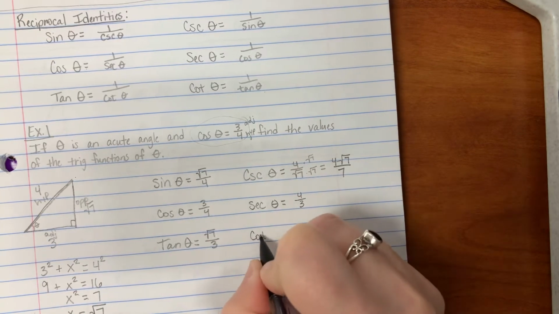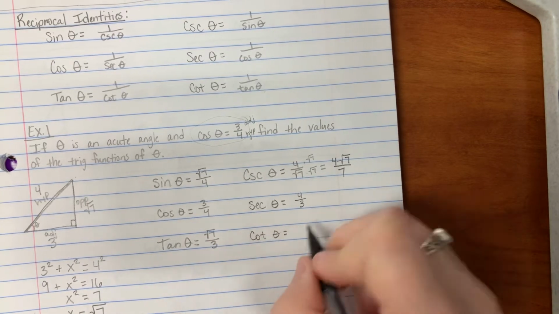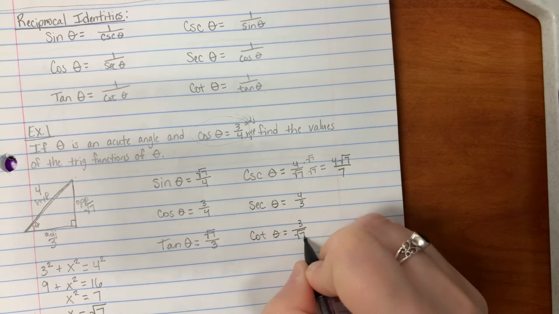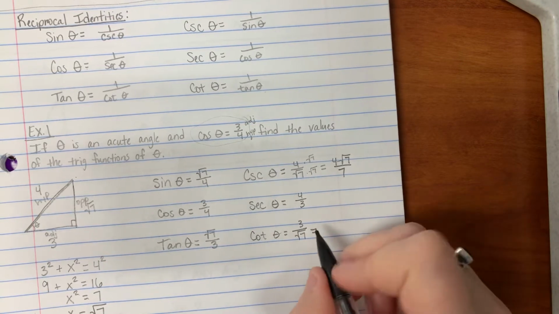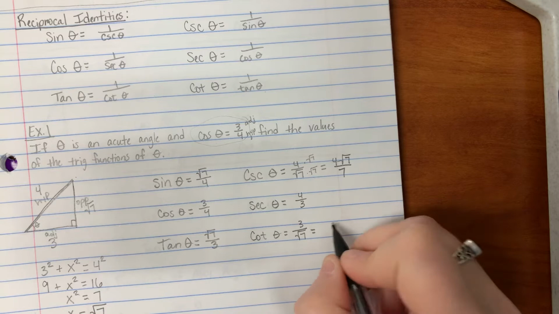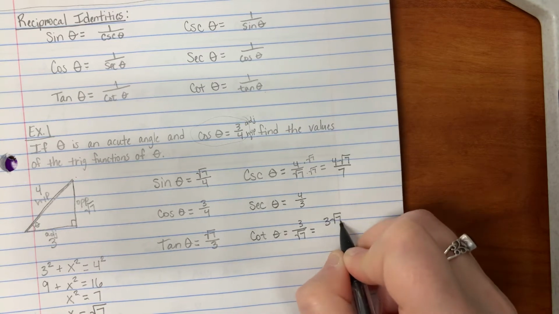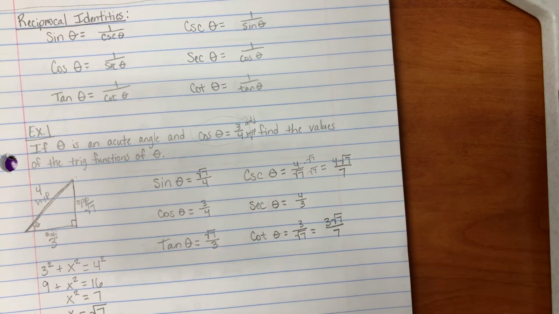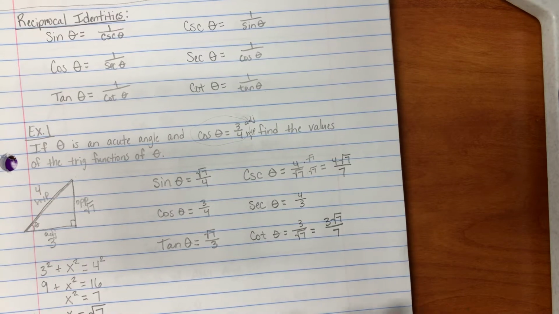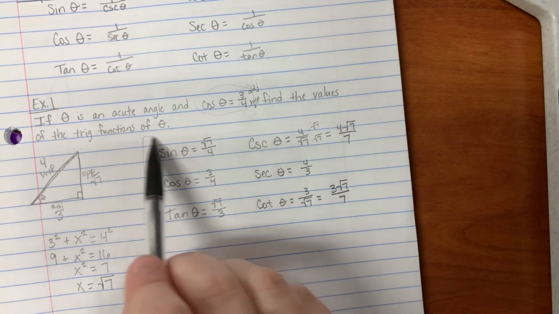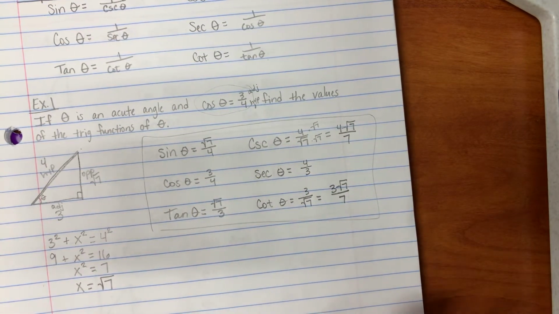And then cotangent of theta is going to be 3 over the square root of 7, and then I'm going to do the same thing I did up here. If I multiply by the square root of 7, that gives me 3 square root of 7 over 7. Okay, so that's how you would do that problem. This right here would be your answer.